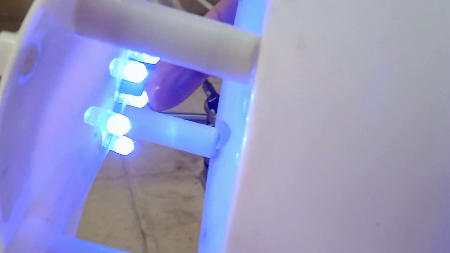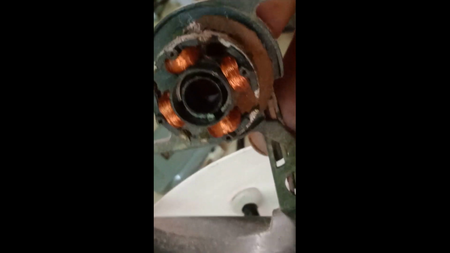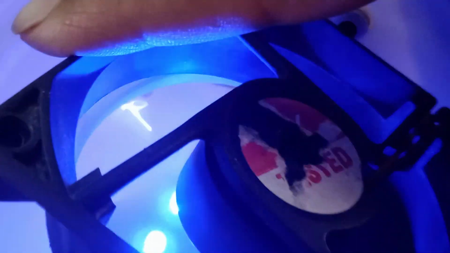Before that I am checking with the system. Light is working but the fan is not rotating. So let me open this fan part and once again let me fit it correctly so that it works. Oh, there is a lot of dust in between this coil, that is why it is not working. So we can clean this part and we'll check whether it is working. Yes, now the fan is working.